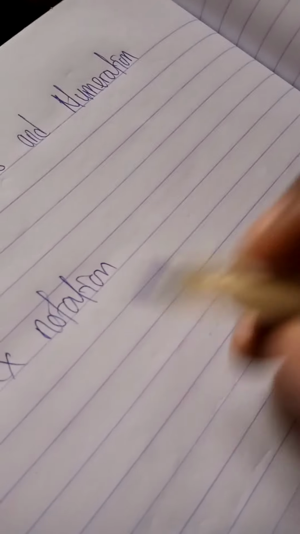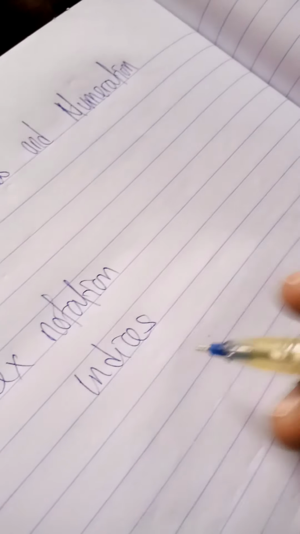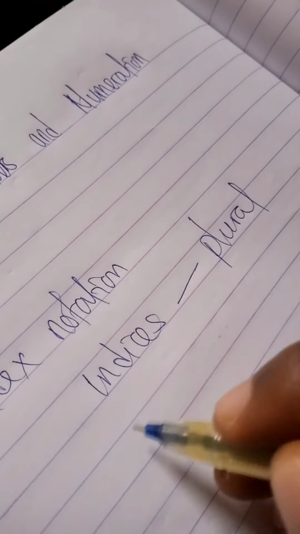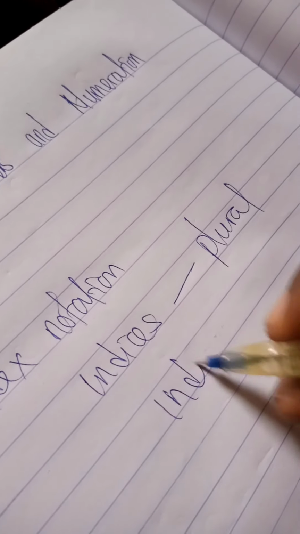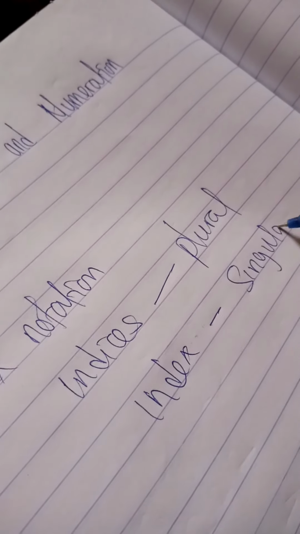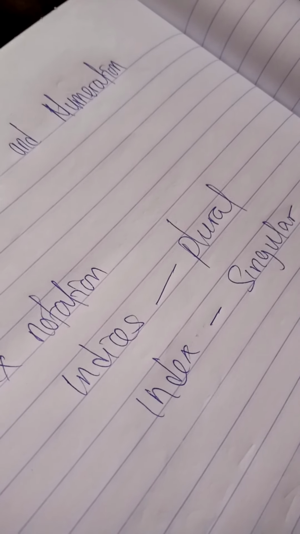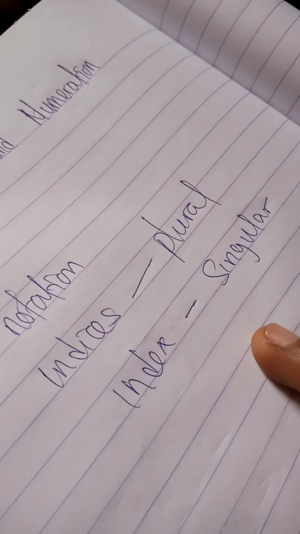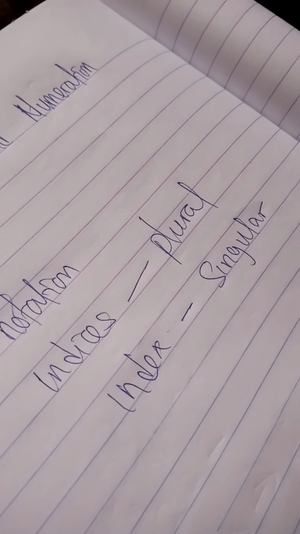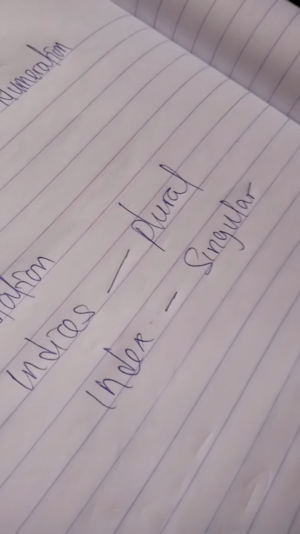So indices is plural, while index is singular. Both are used as a form of mathematical shorthand for expressing long multiples, to avoid writing long multiples.